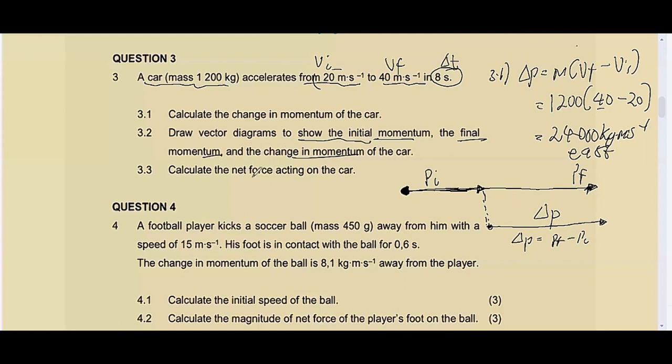Now 3.3 says calculate the net force acting on the car. So to calculate the net force, we have F net equals change in P over change in T. Right. We have already calculated our change in P. That's 24,000. And then time, we are told that this happened over a period of 8 seconds. So if we say 24,000 divided by 8, this gives us 3,000. 3,000 what? Newton. To which direction? East.